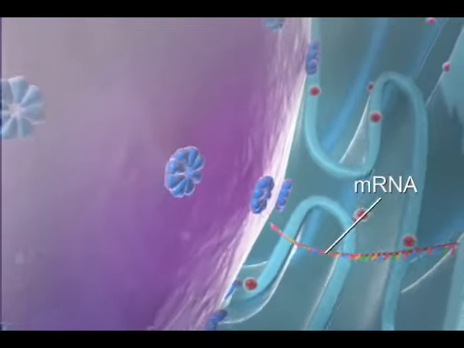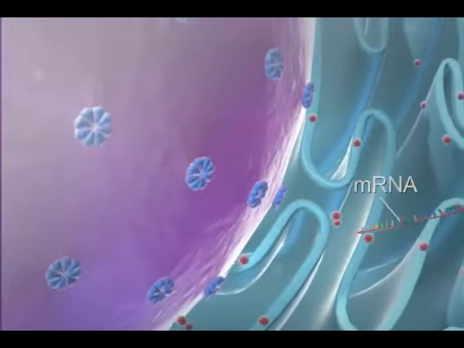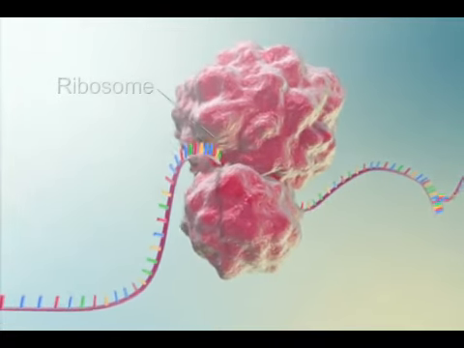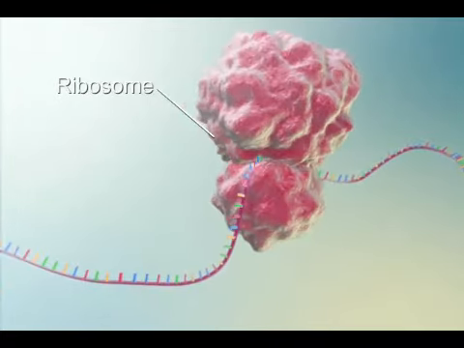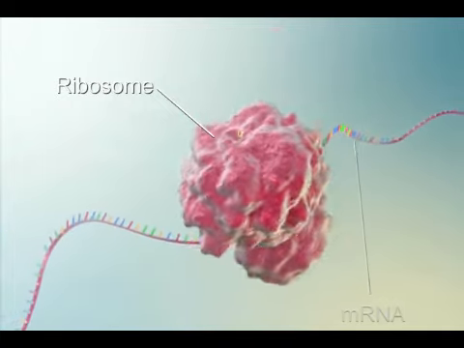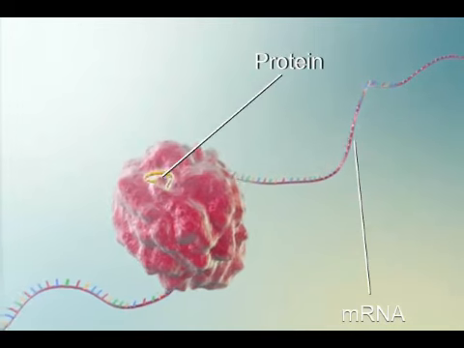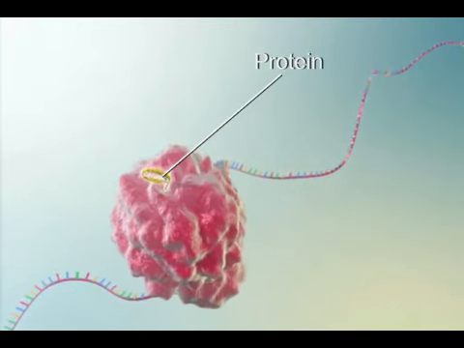mRNA is then transported out of the nucleus into the cytoplasm. The second stage of protein synthesis, called translation, begins when a structure called the ribosome attaches to mRNA. The ribosome moves along the mRNA, aiding in the assembly of amino acids to produce a protein.